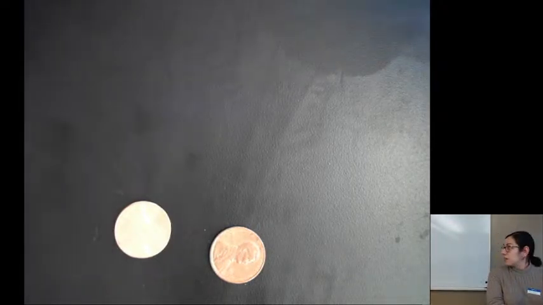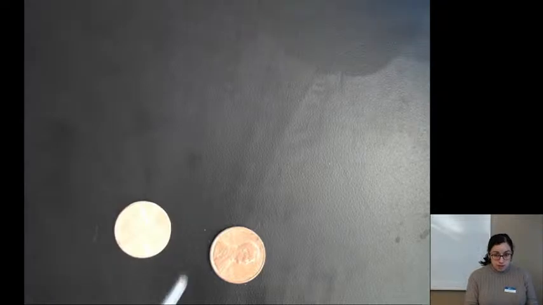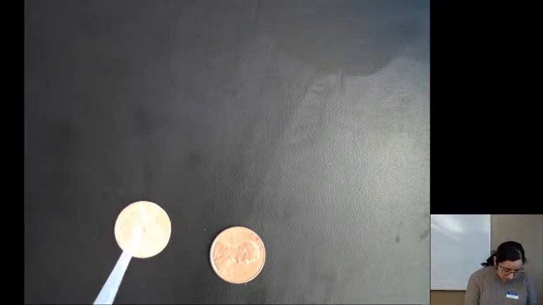And so what we can do, and I apologize to the in-class people, so now I have water in this pipette. And so let's just compare. So right away that water is beading up.